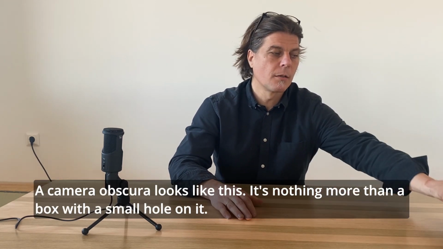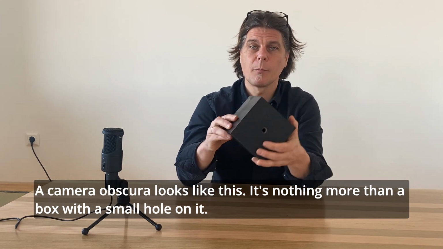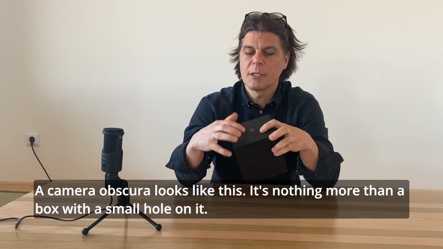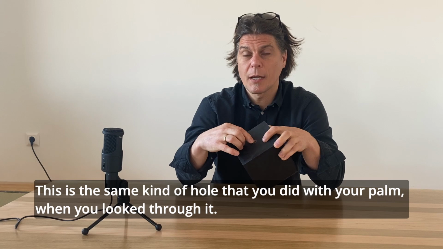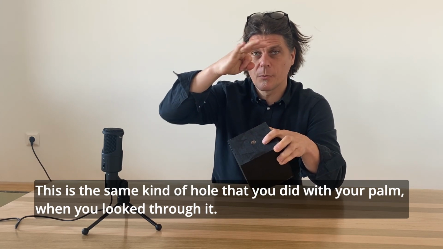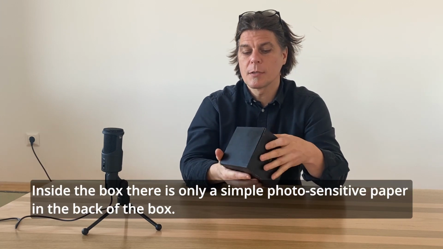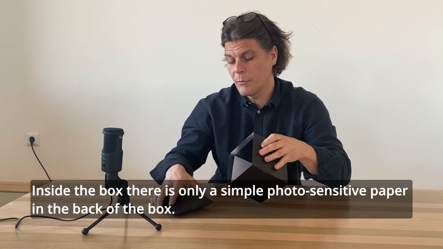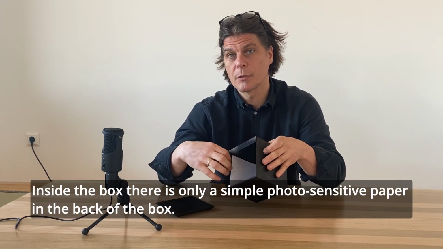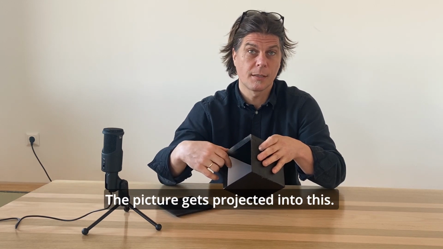A camera obscura looks like this. It's nothing more but a box with a small hole on it. This is the same kind of hole that you did with your palm when you looked through it. This is where the light enters into the box. Inside the box, there is only a simple photosensitive paper in the back of the box, and the picture gets projected into this point.